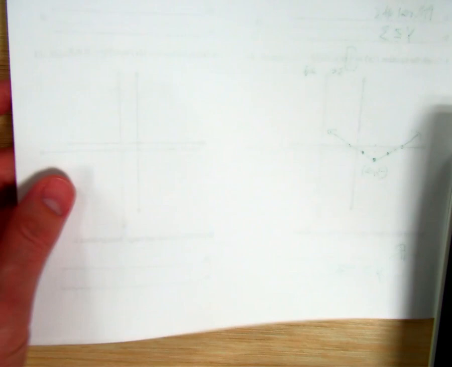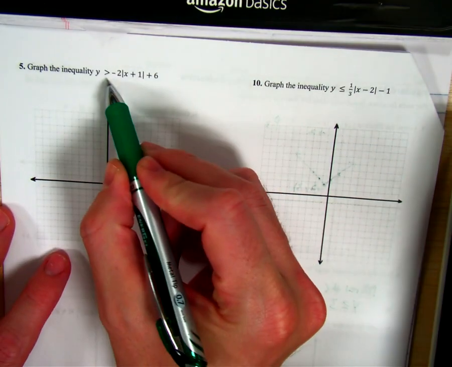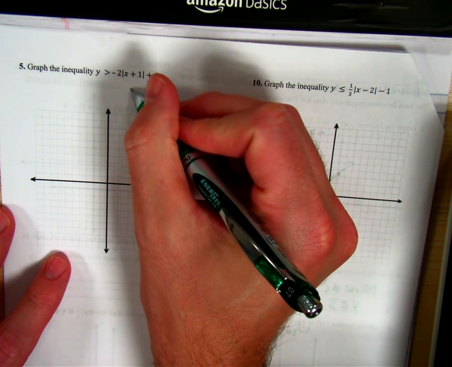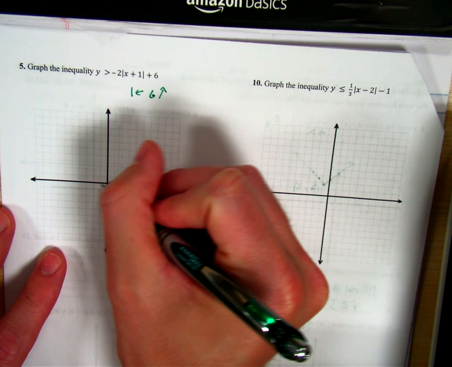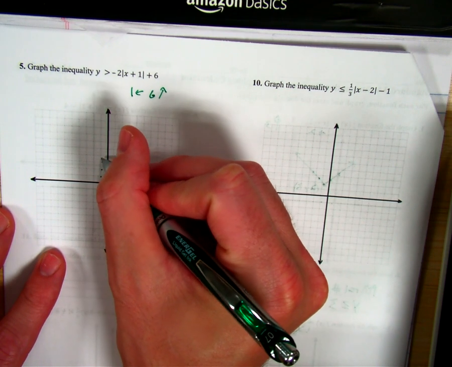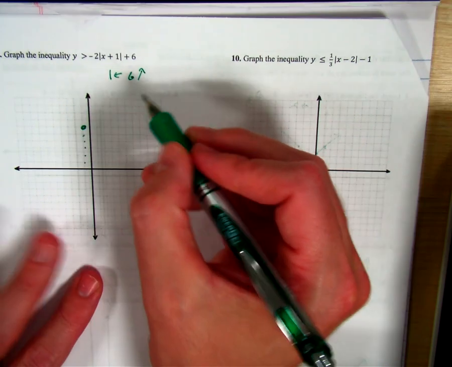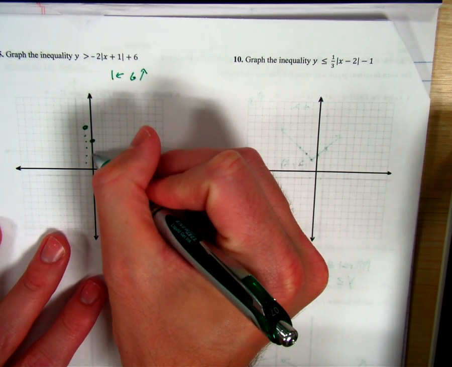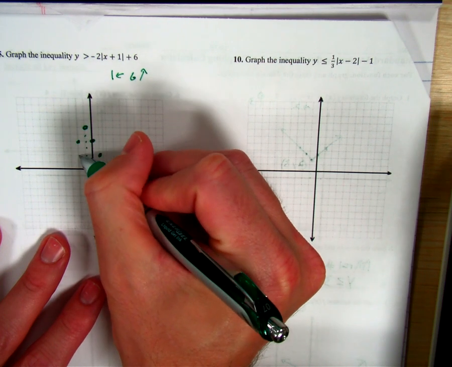Last one for absolute value. Okay, this time we have an inequality, so we're going to go 1 left, 6 up. So we're going to be at negative 1, 1, 2, 3, 4, 5, 6. And we have a negative 2 multiplier. So that's down 2 over 1, down 2 over 1. We'll go that both ways.